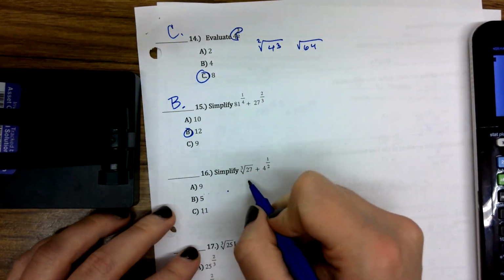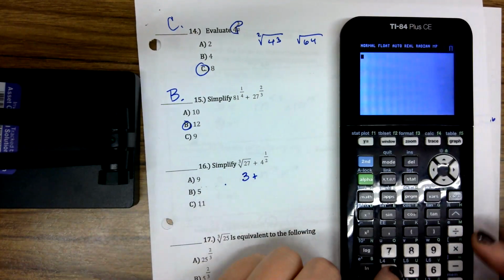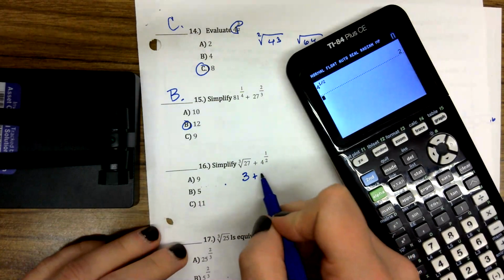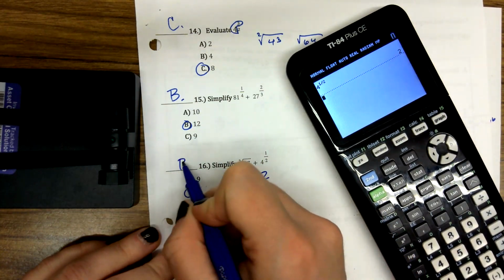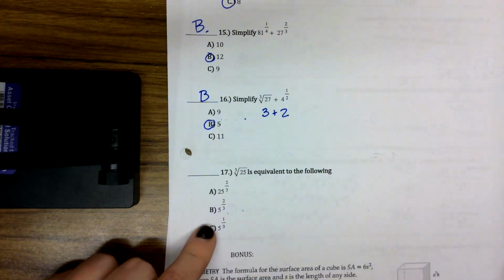The cube root of 27 is 3. The square root, you could just do it. 4 to the 1/2 is 2. So your answer is 5. You could have put just all of that in your calculator. You didn't have to do it how I did it.